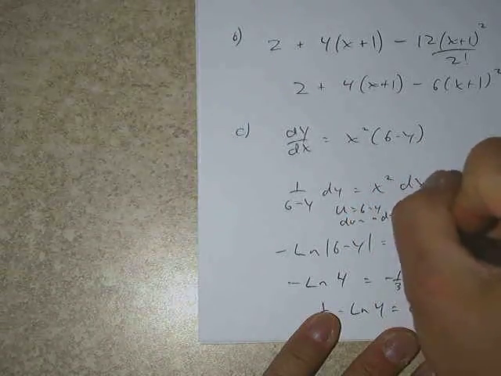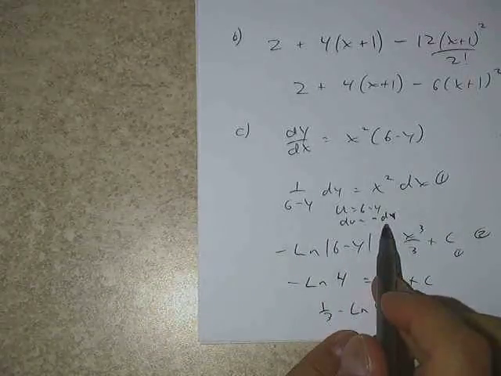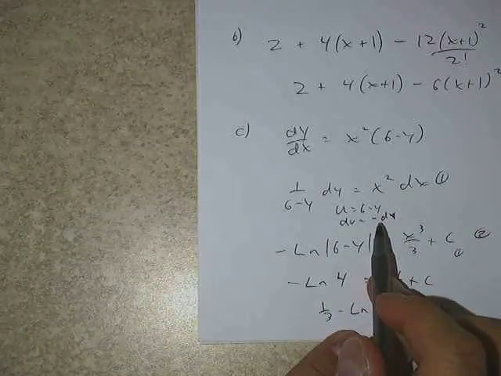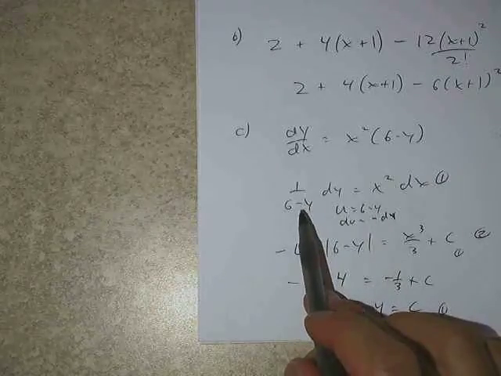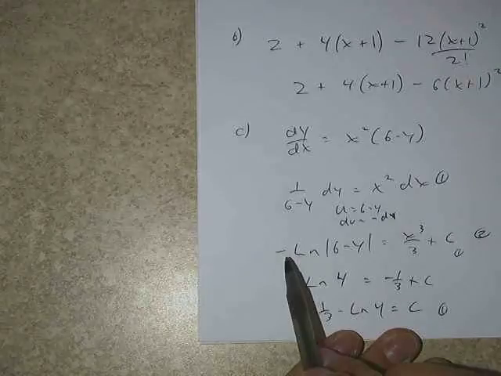Why was it minus? No, over here. Yeah. Over here? Yeah. Remember when we do this 6 minus y, ultimately if we let that be u, our du here would be -1 dy. Okay.